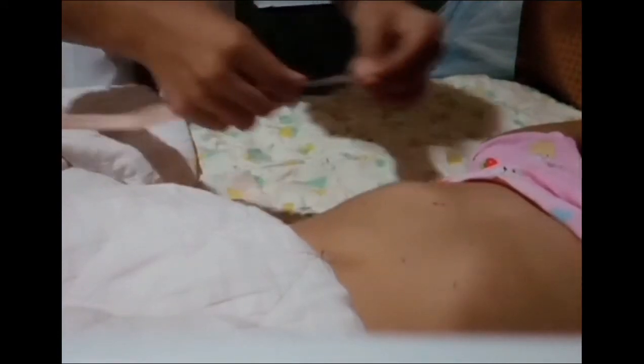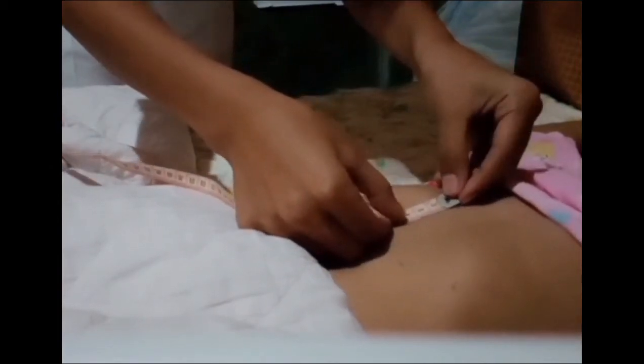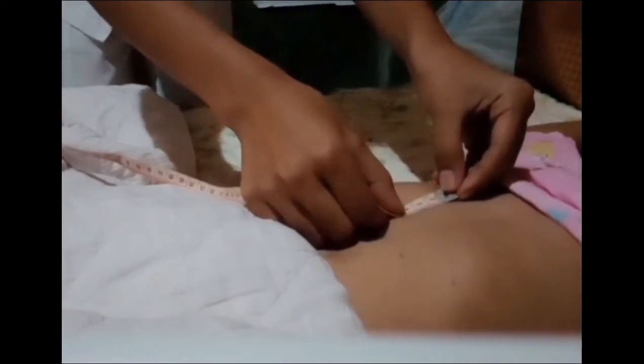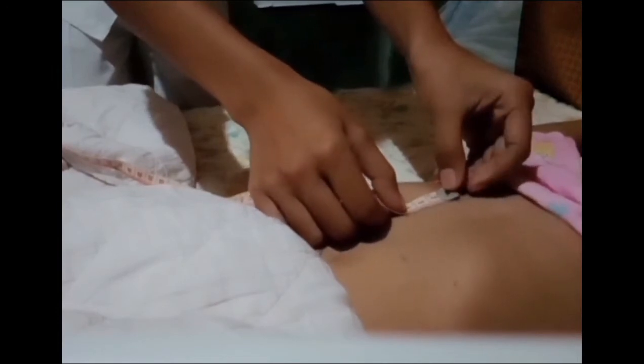Measure. The normal liver span at the midsternal line is 4 to 8 centimeters. So its span is 4 centimeters. So it is normal.